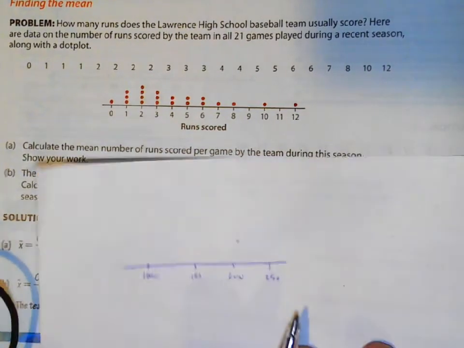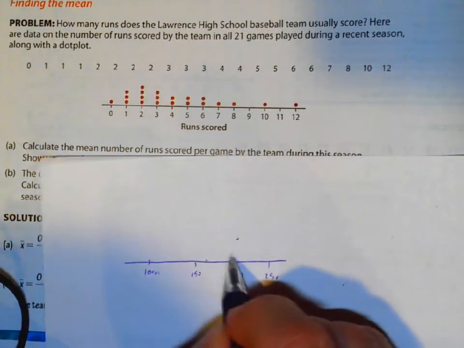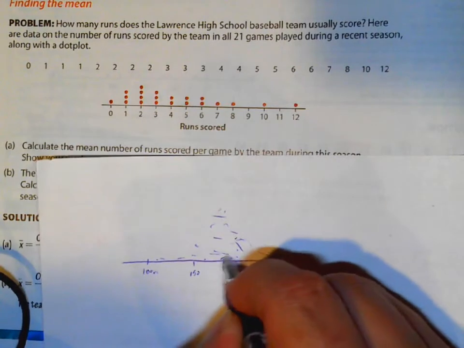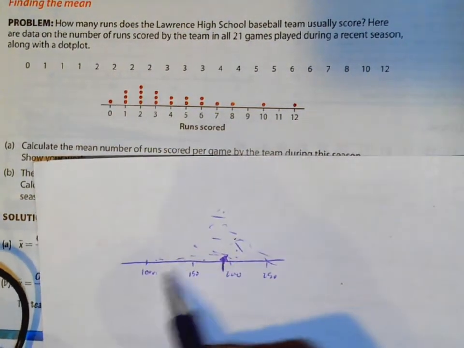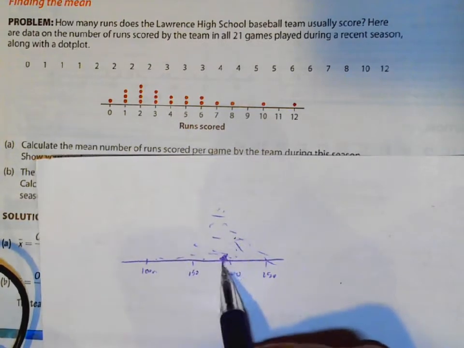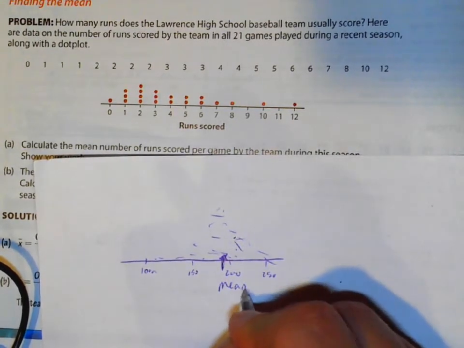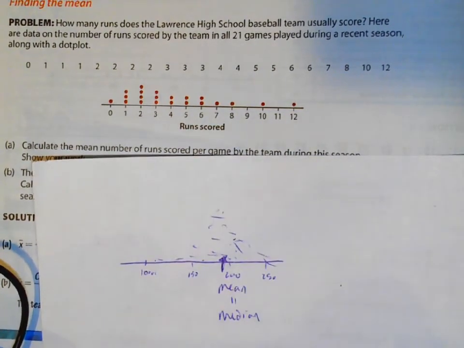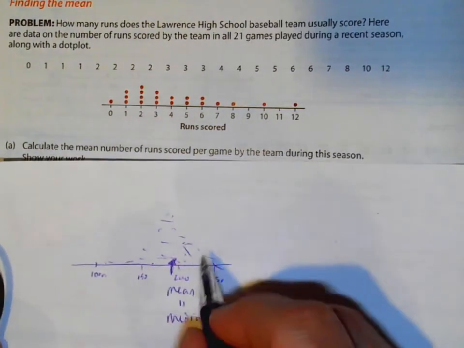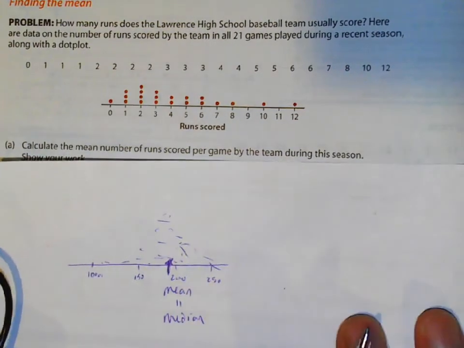We have a lot of houses right around this area, and some houses there and some houses there, but the mean and the median are probably right around there. Now, if this was symmetrical, our mean would be equal to our median.